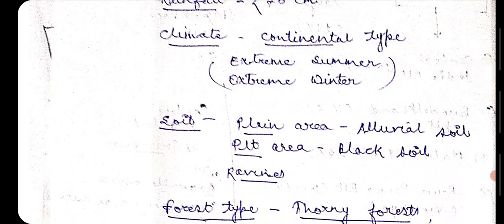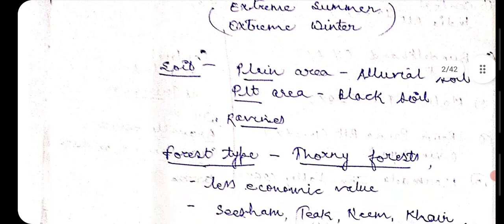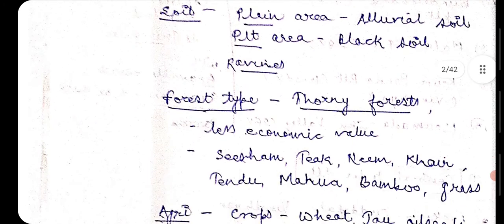Soil in Central India Plateau: in plain area alluvial soil is found. In plateau area black soil is found. Ravines are also developed here due to high soil erosion of gully erosion type. Forest type: thorny forest, because rainfall is less, their economic value is less.